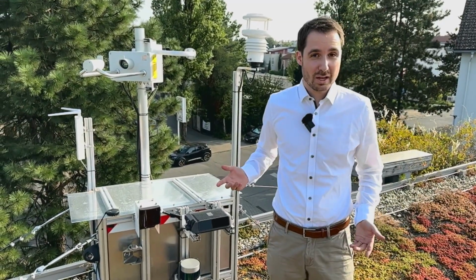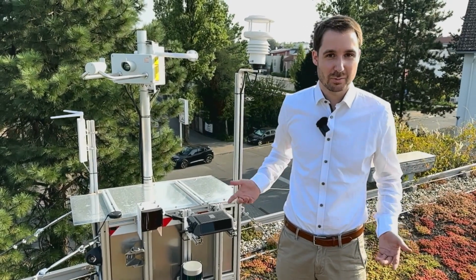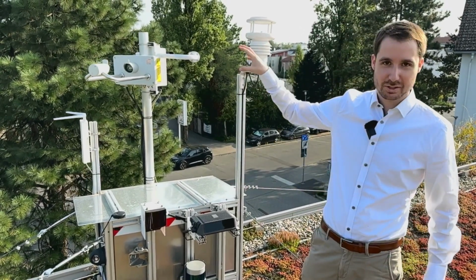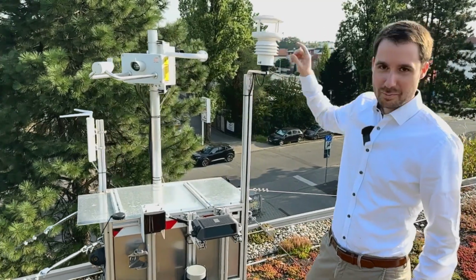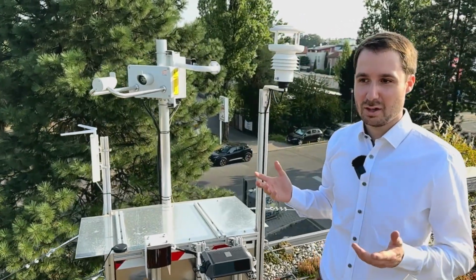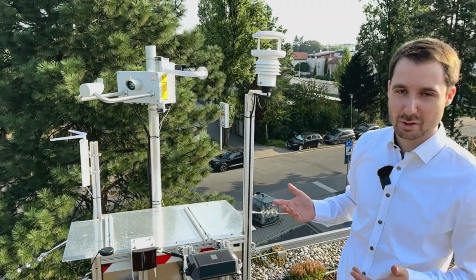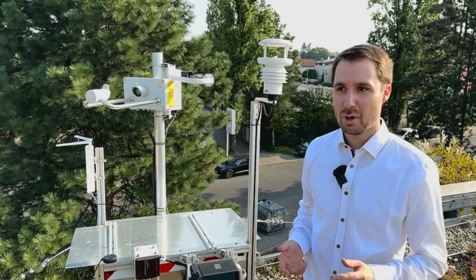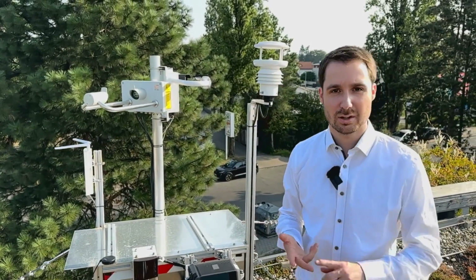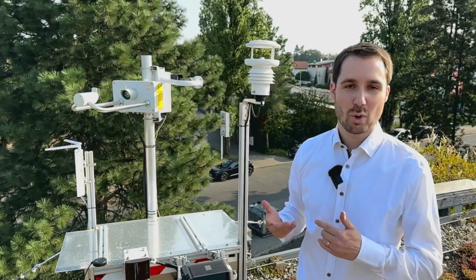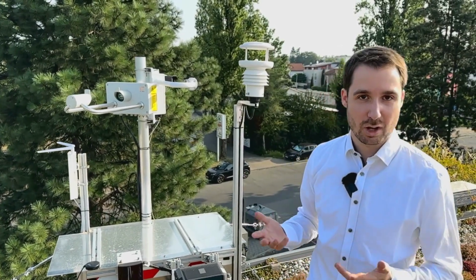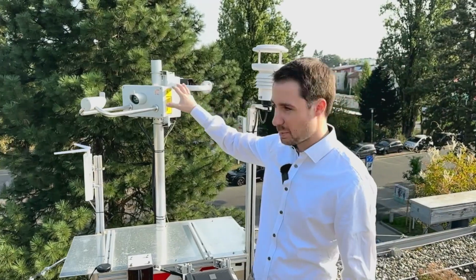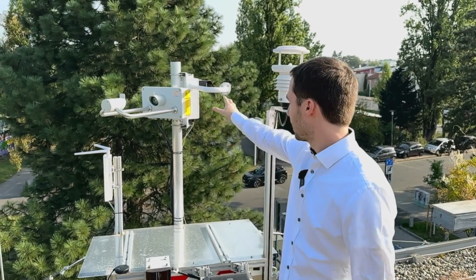In order to do that, of course, we need reference measurements. That's what we have these weather sensors for. This one can measure the general present weather conditions. So we can measure the rain intensity in millimeter per hour, we can measure illumination, temperature, humidity, wind speed, wind direction, and so on. And then we have more specialized sensors like these ones.